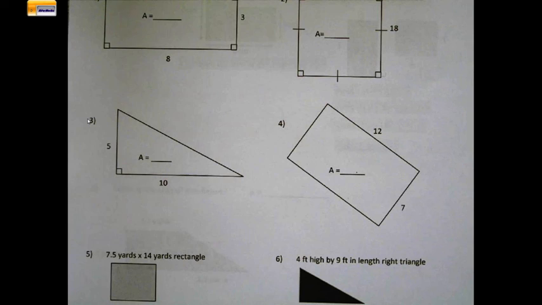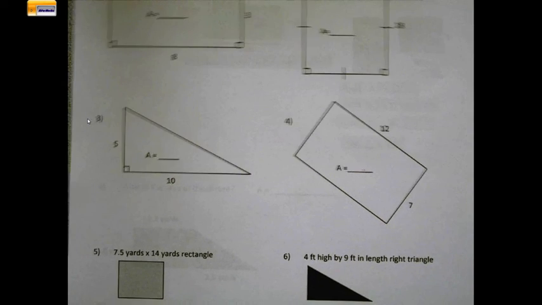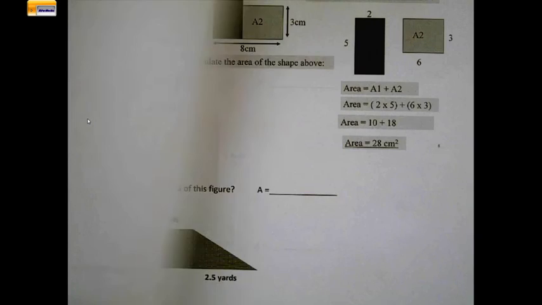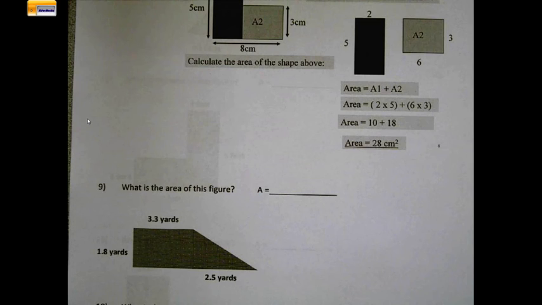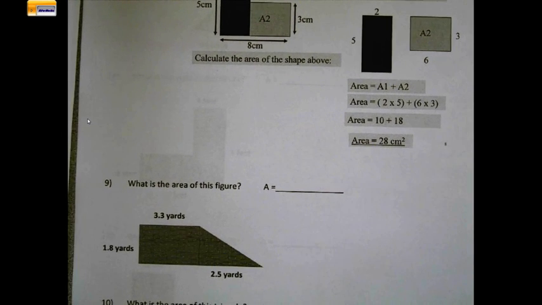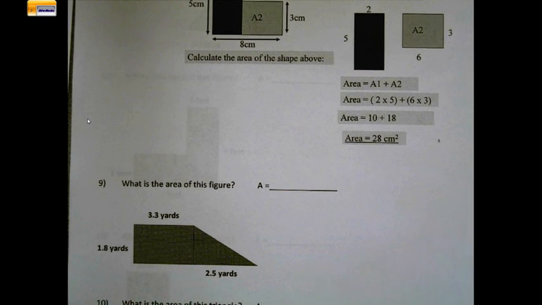All right, now page 4, you guys have some actual problems to do. I think page 4 is pretty self-explanatory. On page 5, you have a problem number 9, which is a combo.